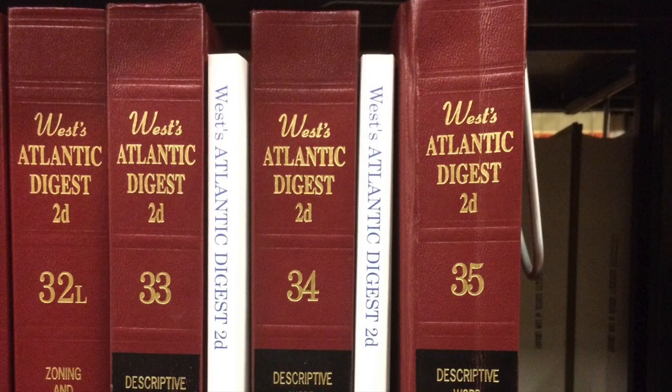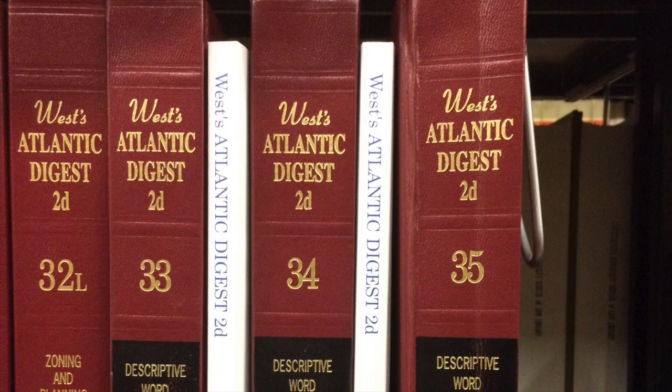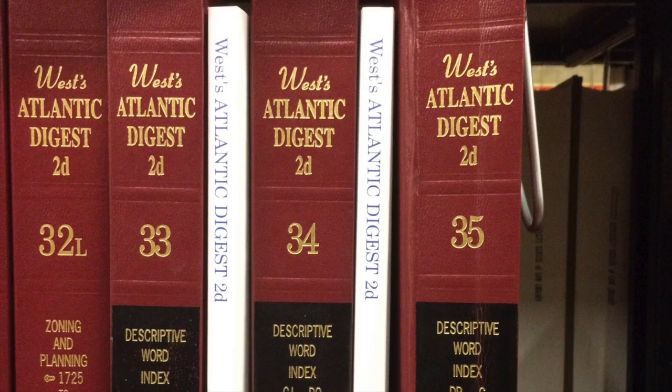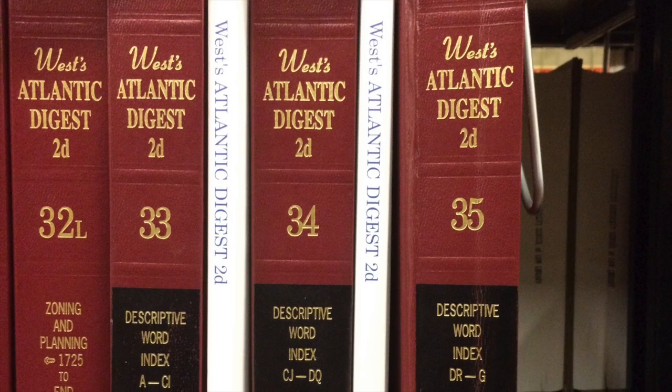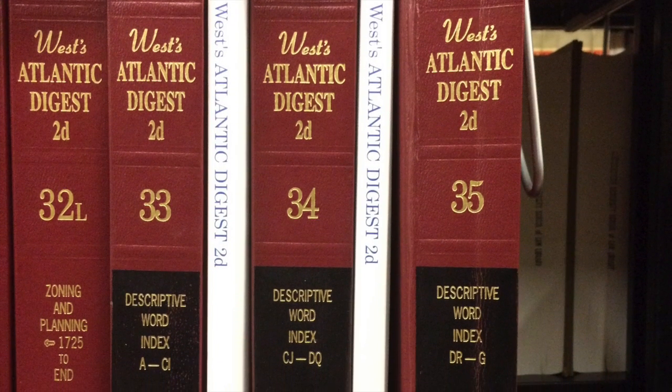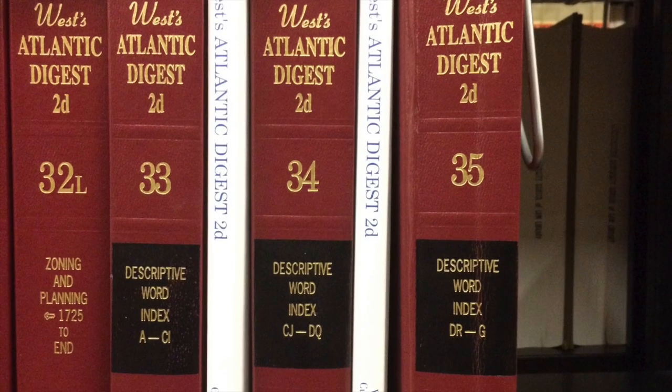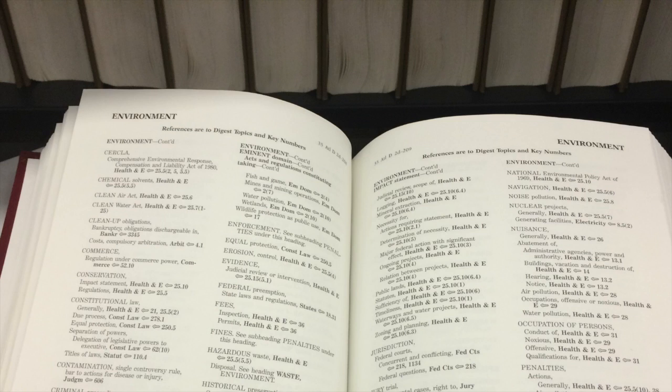Sometimes, however, the initial search term you use might not turn anything up, or a topic might not have any obvious search terms. The descriptive word index is a useful tool in those moments. The descriptive word index allows you to search for a topic, like environmental law, and see what words are related to that topic that will allow you to search in the case digests.